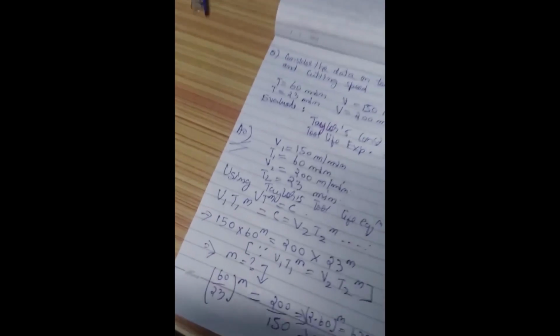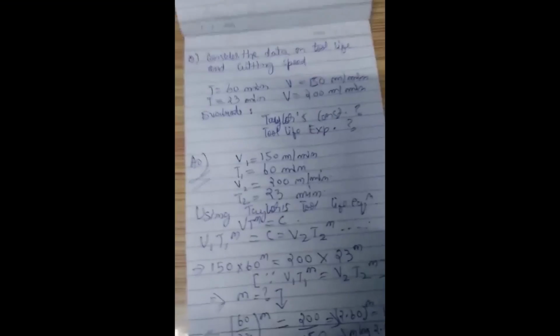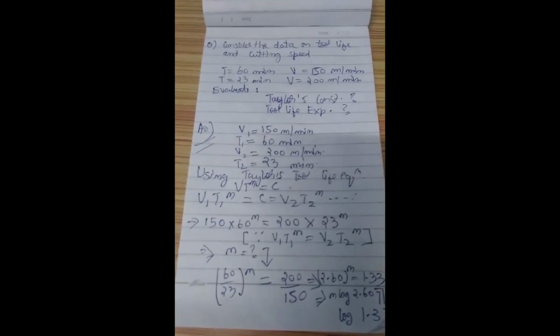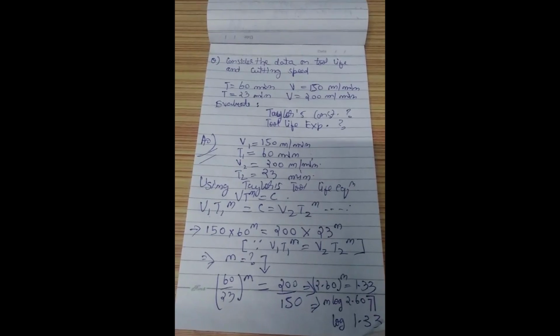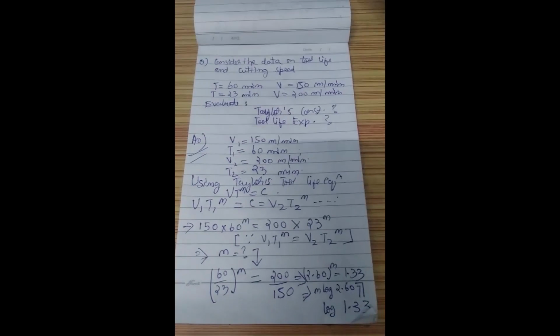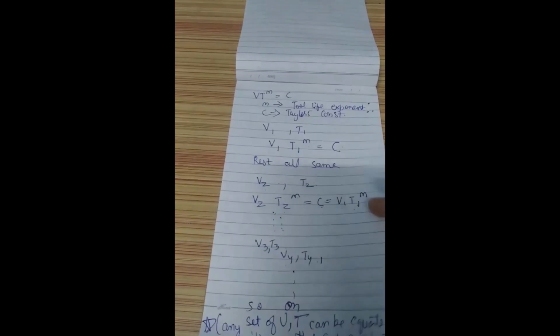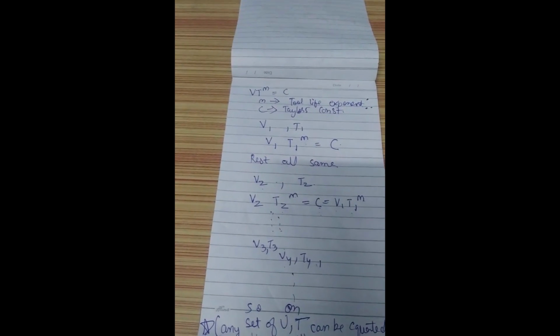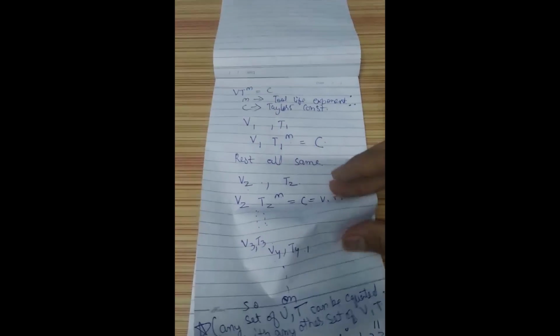We were continuing with the numerical, and in the last video I discussed the theory related to Taylor's equation. So now continuing with the numerical for the same. This is the numerical we are discussing for the tool life equation, and for the same we had discussed Taylor's tool life equation, VT^n equal to constant.